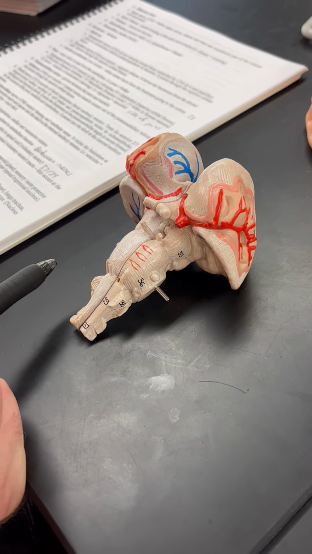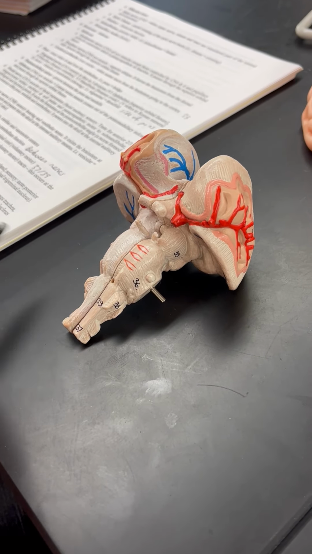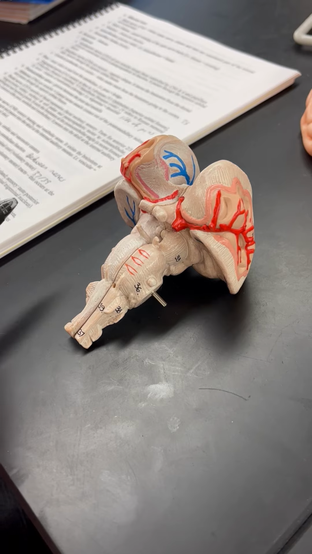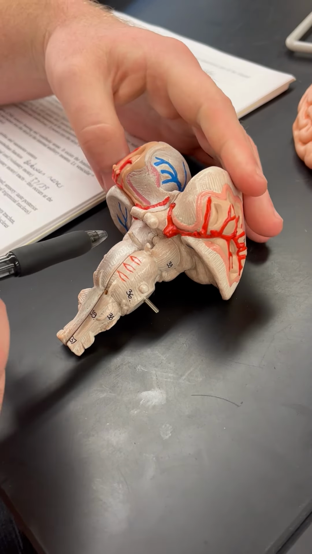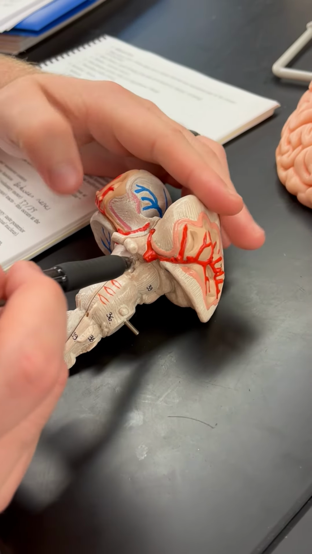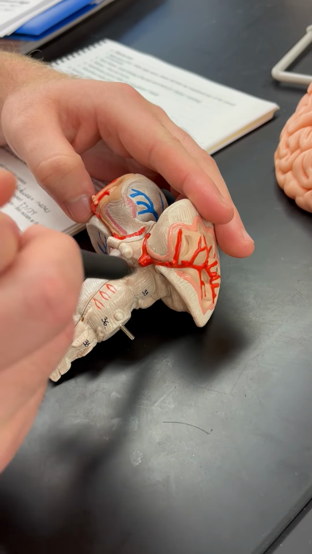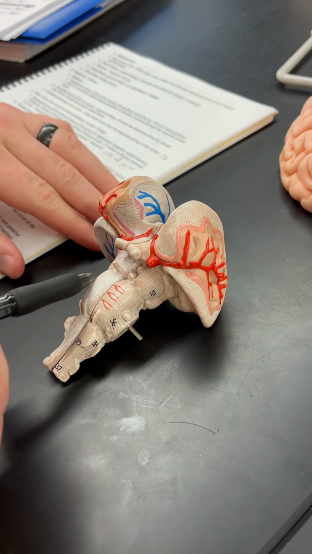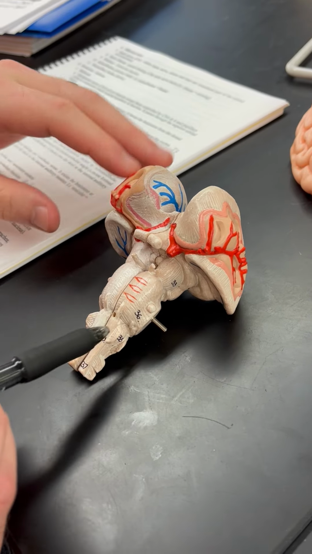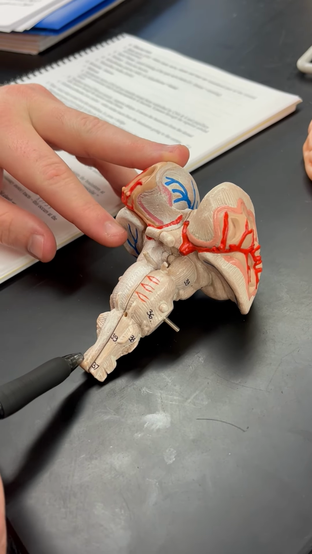All right, so we're going to be doing a teach back of the brainstem. We're going to be looking at it from an inferior view. The brainstem has three main regions we're going to look at. We have our midbrain, which is this top third, and then our pons, which is this middle portion, and our medulla, which is this bottom portion.